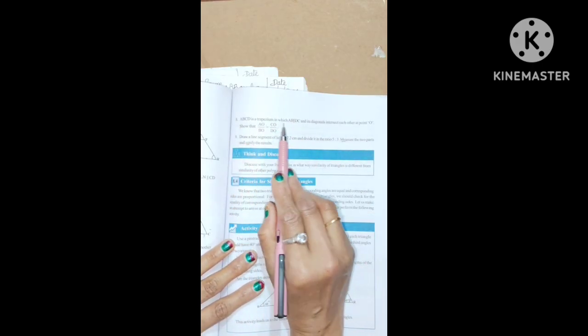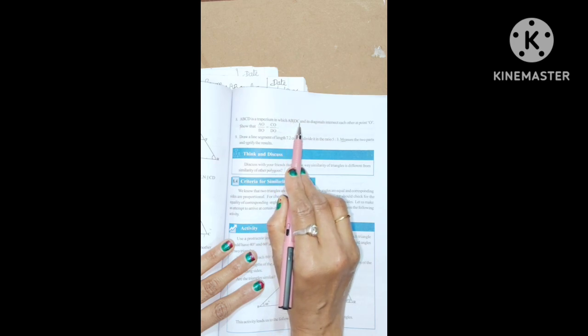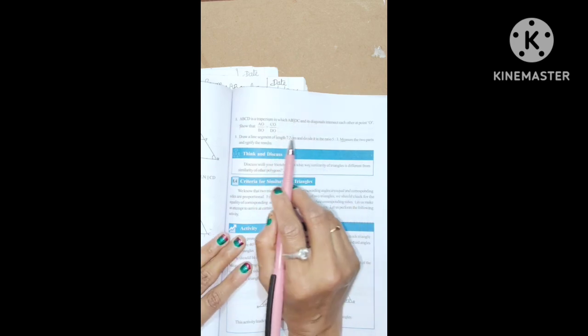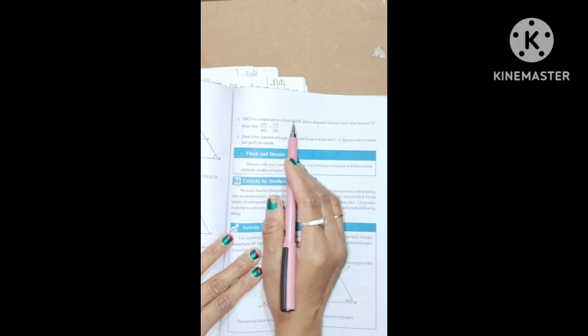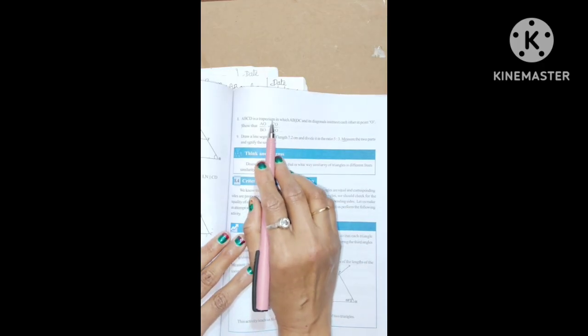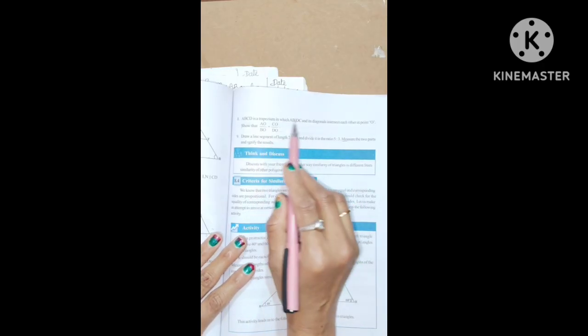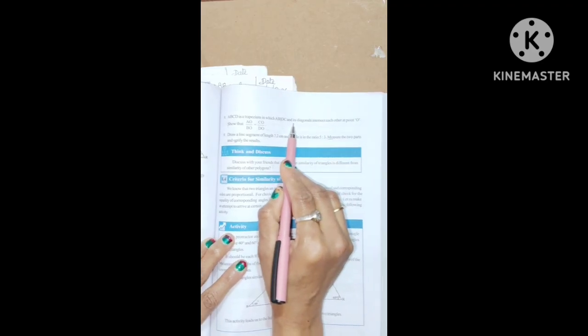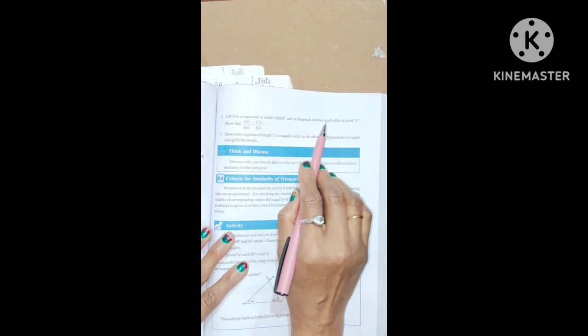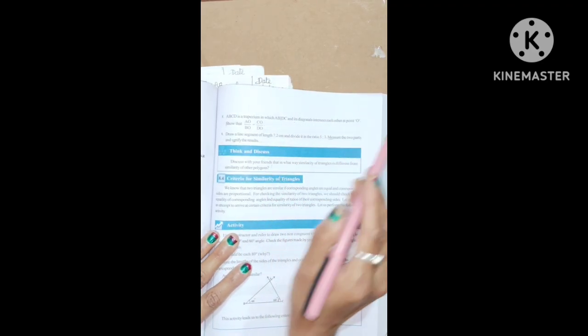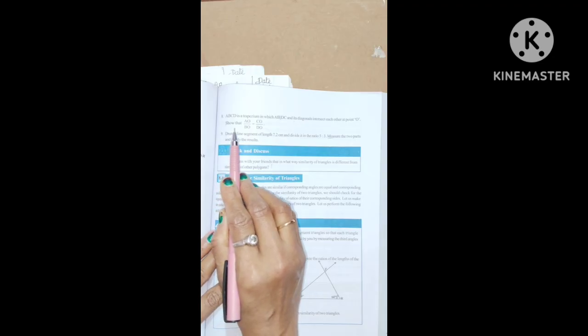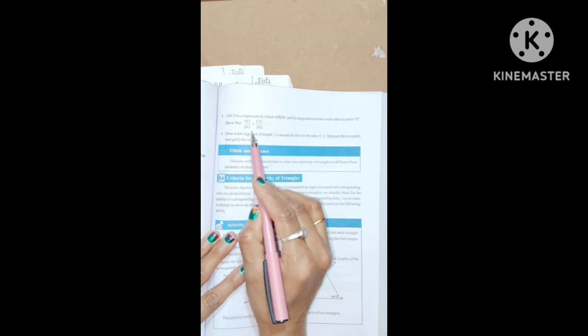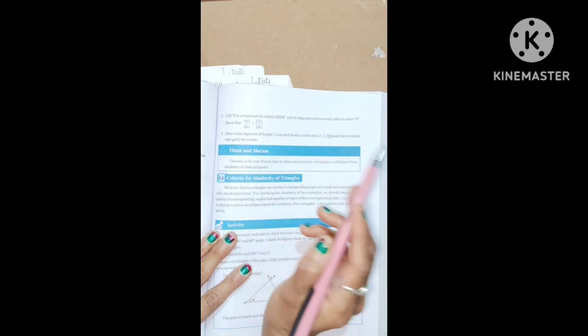In the trapezium, AB is parallel to DC. In a trapezium, what about the sides? One pair of sides is parallel only. We know that. And it has diagonals. The diagonals intersect each other at point O. And we have to show that AO by BO equals CO by DO.